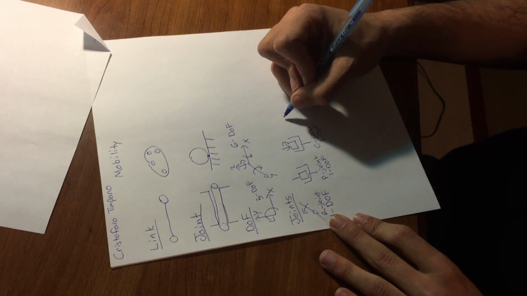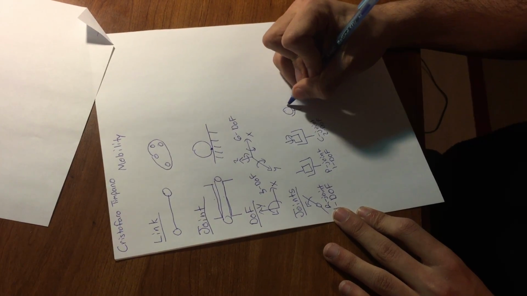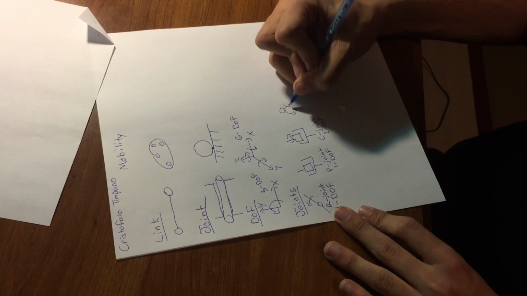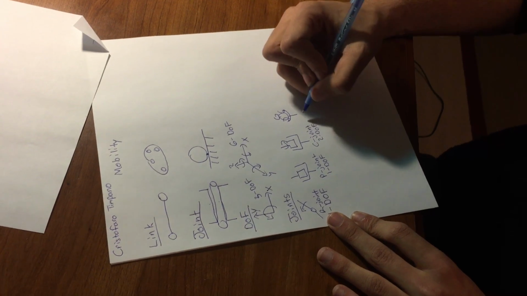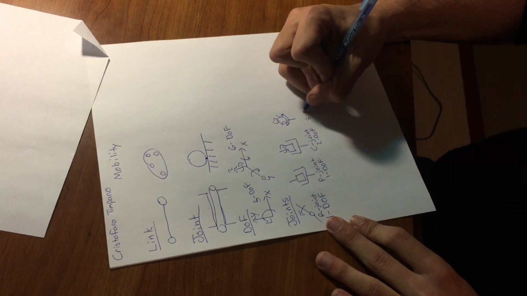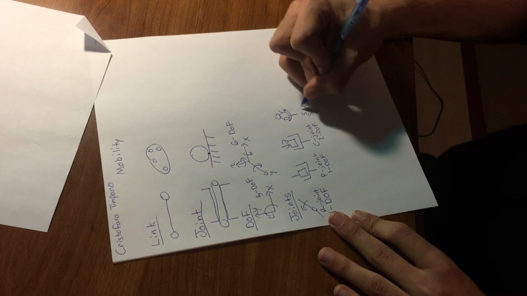The next is the spherical joint. The spherical joint can turn in every direction. Thus, it has 3 degrees of freedom and is known as the S joint.